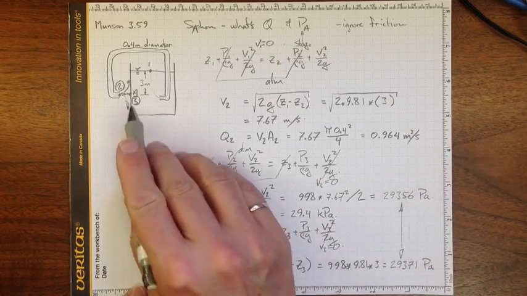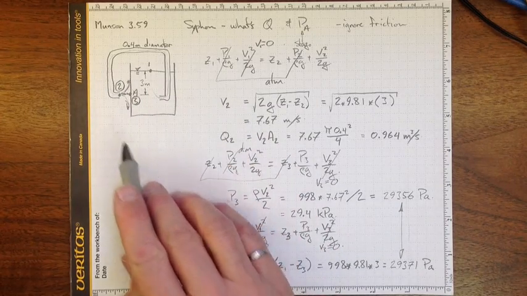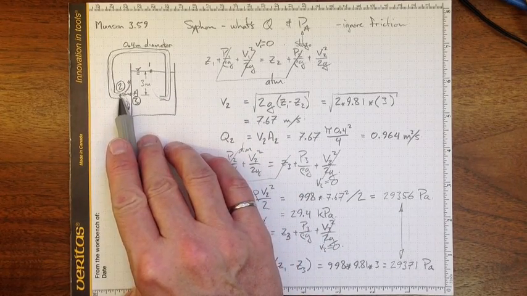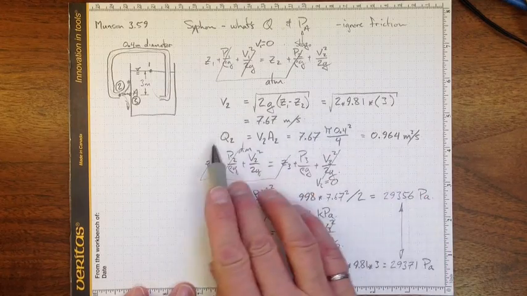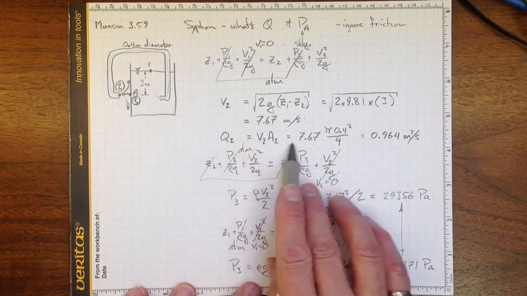So yeah, we can apply Bernoulli's equation along any streamline. And we can skip point 2 in the middle if we want to, but we didn't skip it because we wanted to find out what the velocity was and what the flow was.